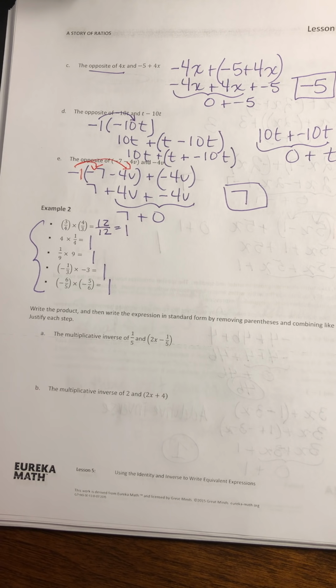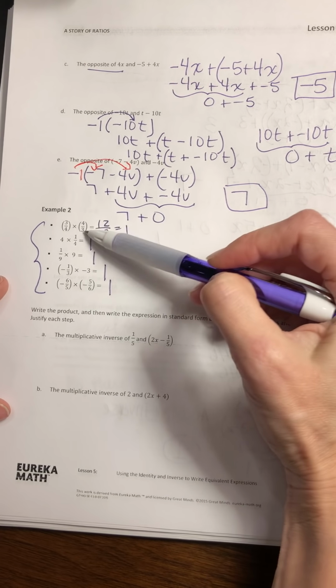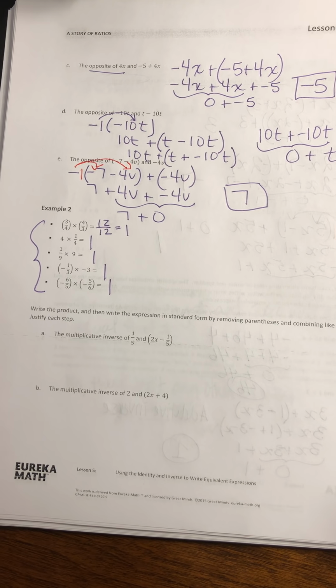So remember that the multiplicative inverse can be applied here when you find that reciprocal. That's a good vocabulary word. There's not going to be a change of the sign. There's only going to be that flipping of the fraction. The sign is going to stay the same. So we know the product of a number and its multiplicative inverse always equals 1.